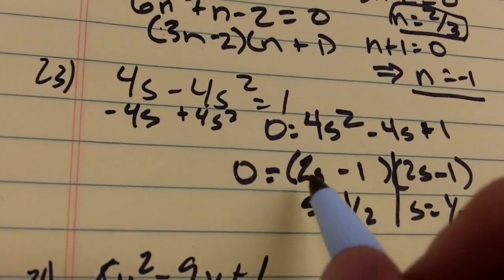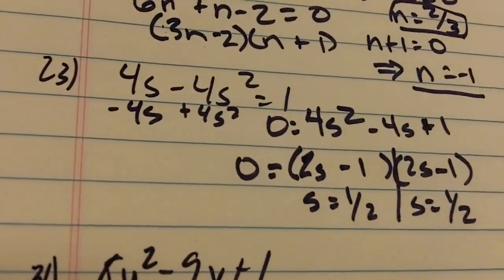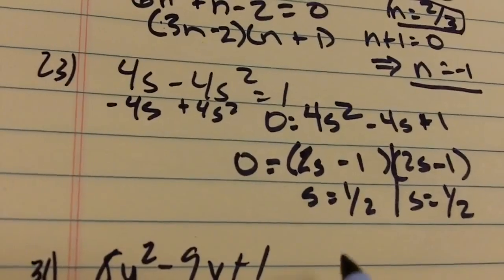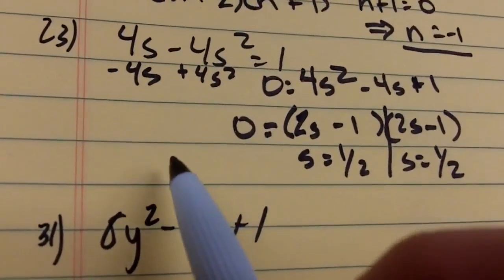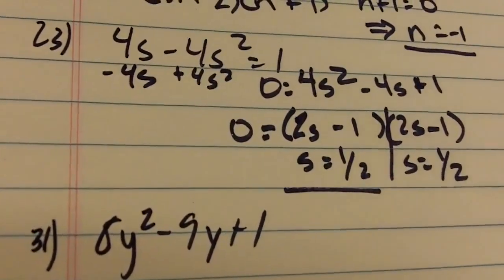Remember, you can set this equal to 0. 2s minus 1 equals 0. When I solve that, I get s equals 1/2. That's why I got that. I got the same answer twice. That's okay. I can have repeated solutions. We've talked about that. But when I write the answer, I just write s equals 1/2.